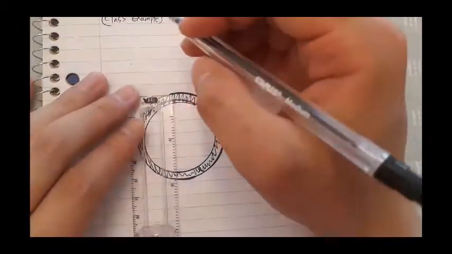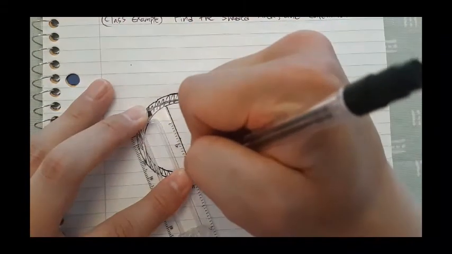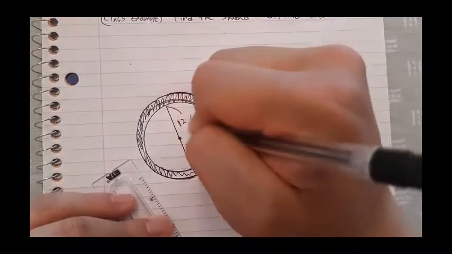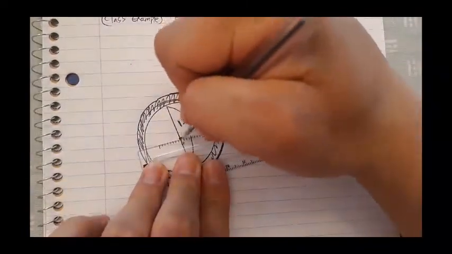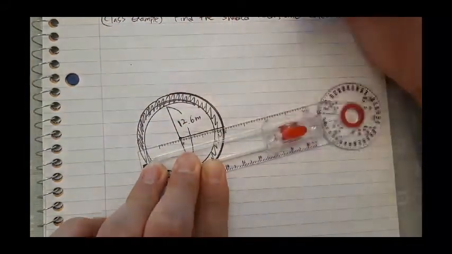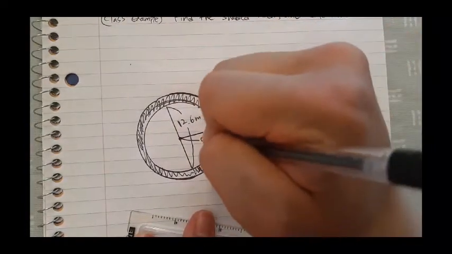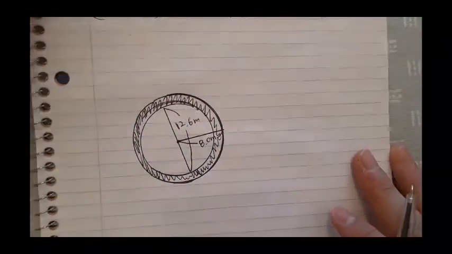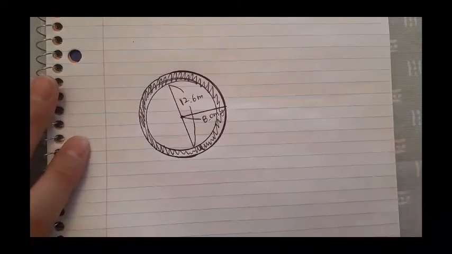And let's say here are two clues that are given. Diameter, let's say this was 12.6 meter. And I have the radius of the entire circle that turned out to be 8.0 meter, something like that. So this is a good example of complex area calculation because I have two clues.